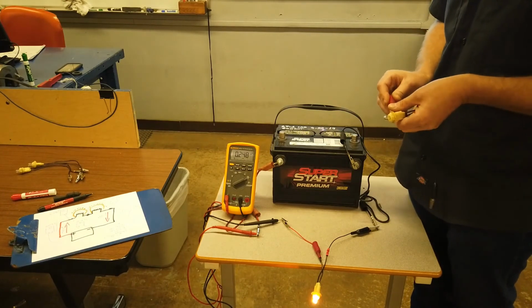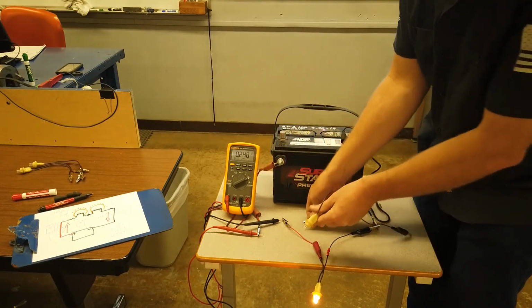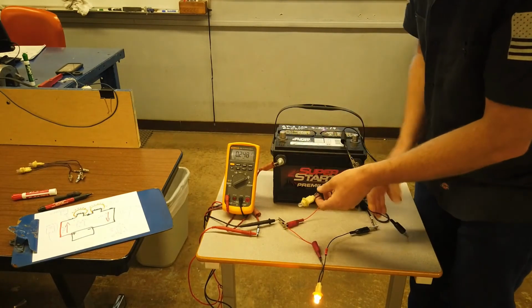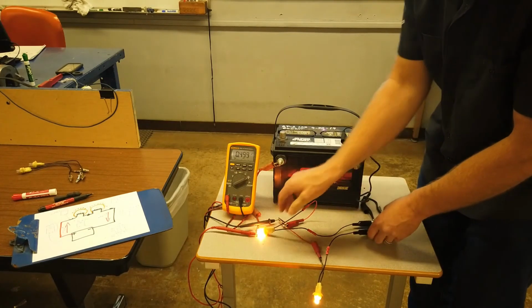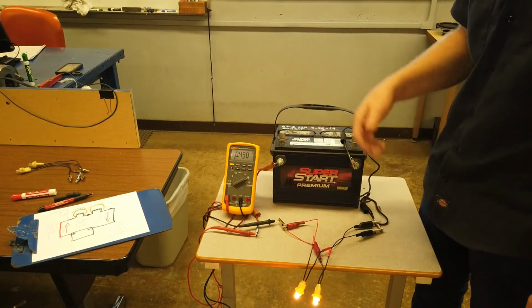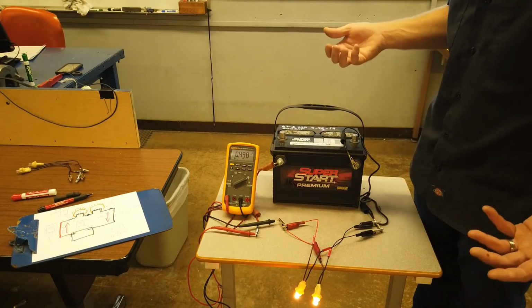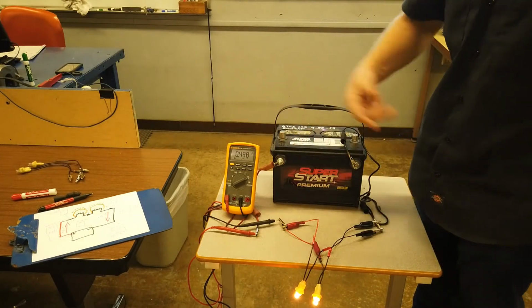Now, I'm going to illustrate it. I'm at 0.248 of an amp right now. When I hook this other bulb in parallel, the amperage will go up to now 0.498, instead of about a quarter of an amp. Now it went up to half an amp.